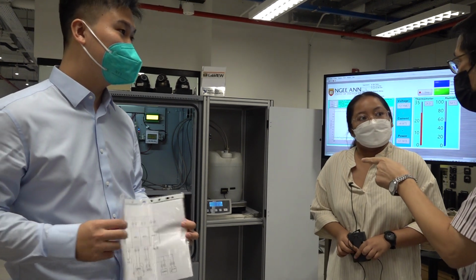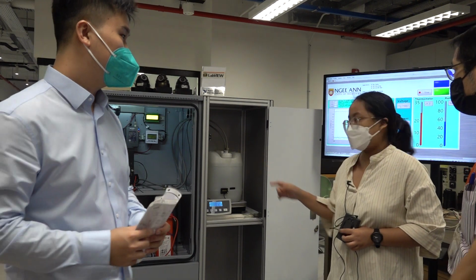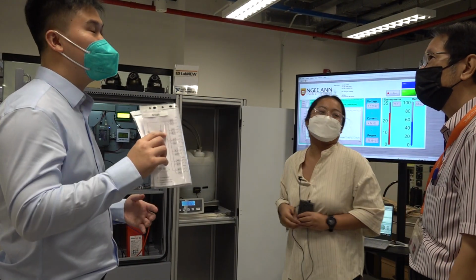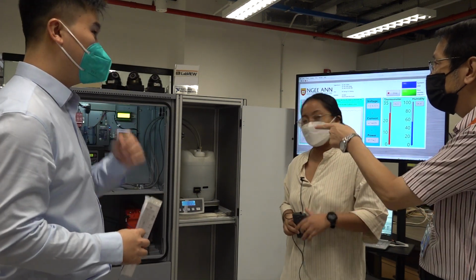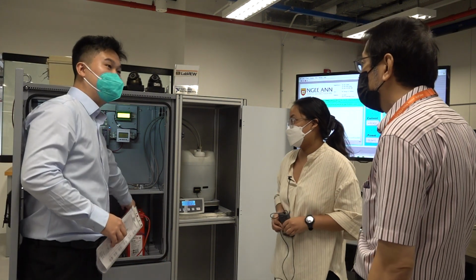How much current does it normally generate? The energy is usually 100 watts and 12 volts, so you need to do a calculation. About 8.3 amperes. 8.3 amperes.